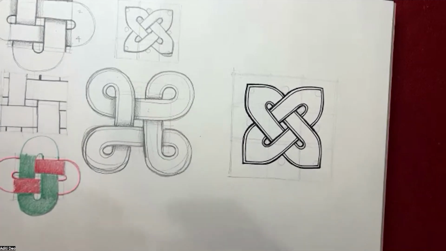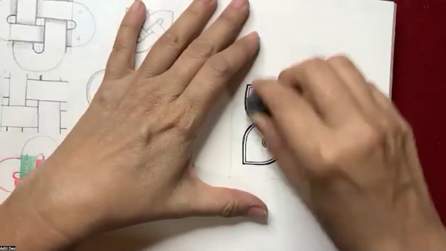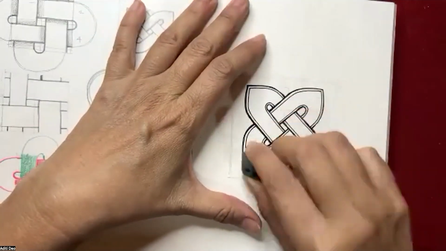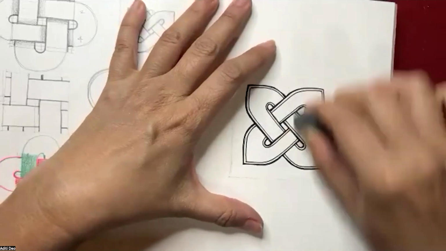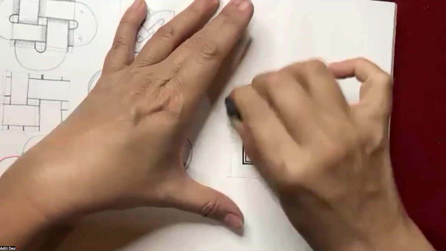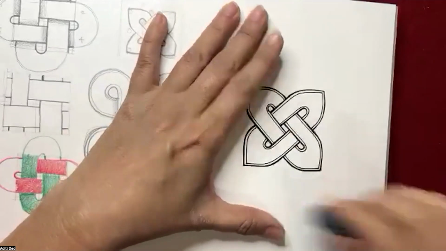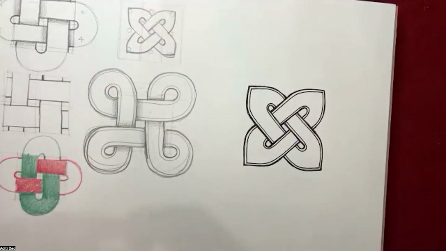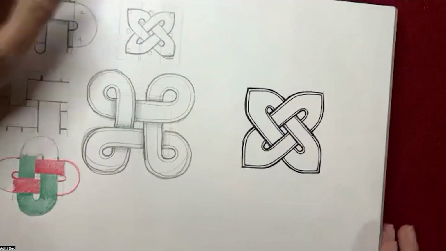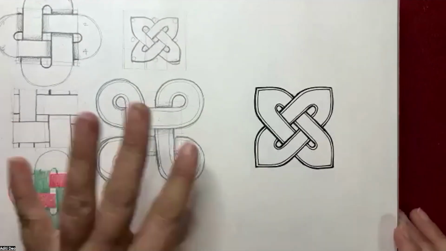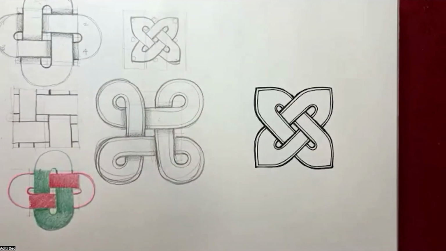Before I paint though, I'm going to erase the construction lines. And once you've done these drawings in rough many times, it becomes quite easy. So you don't really need to keep the construction lines here.